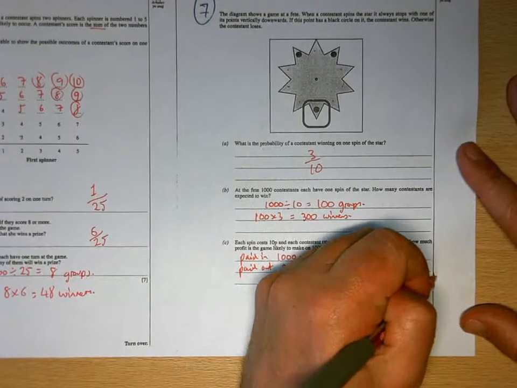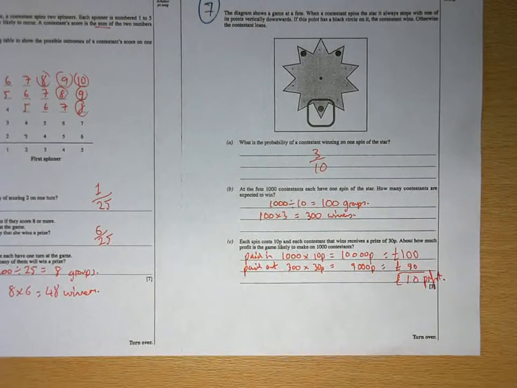So hopefully there you'll pick up how repetitive and how predictable these probability games of chance questions are, and also that they tend to carry, with the exception of that last one there, quite a lot of marks. It's worth practicing and learning how to do these questions.